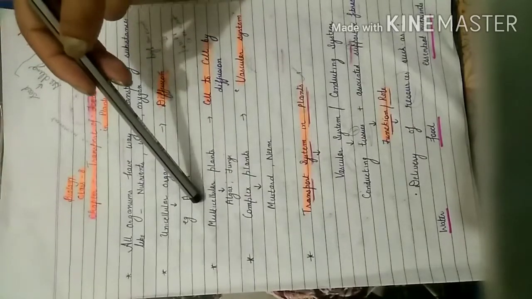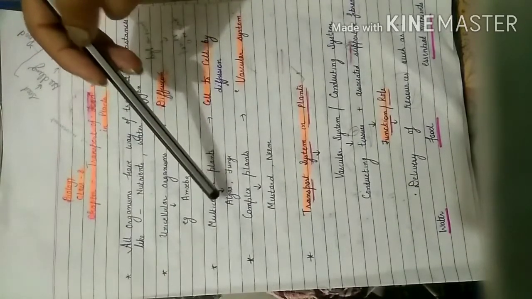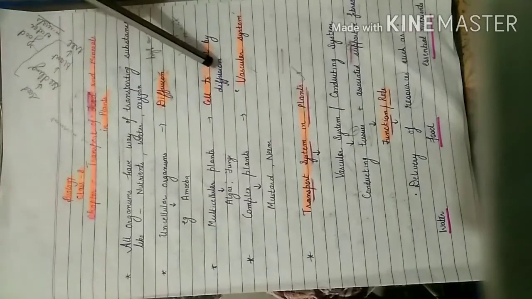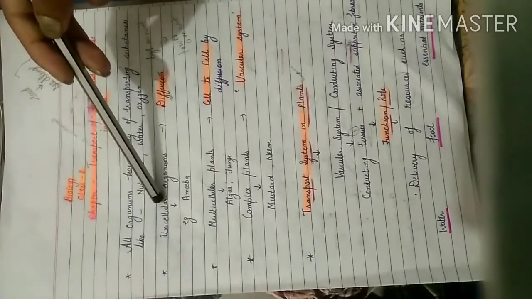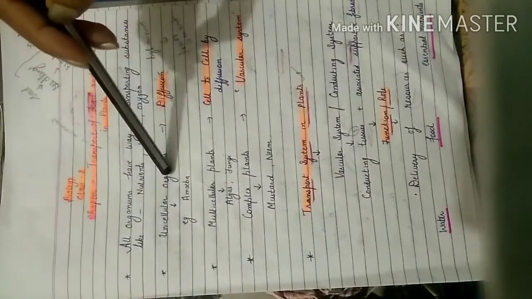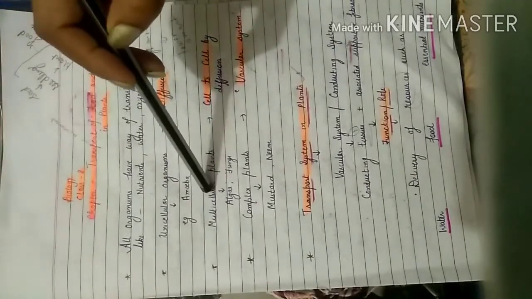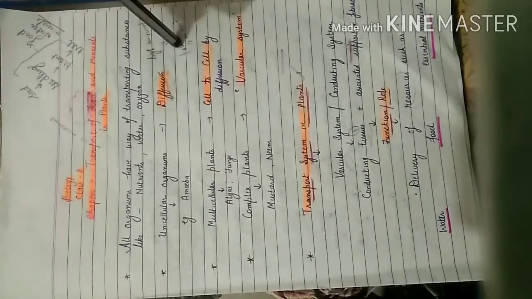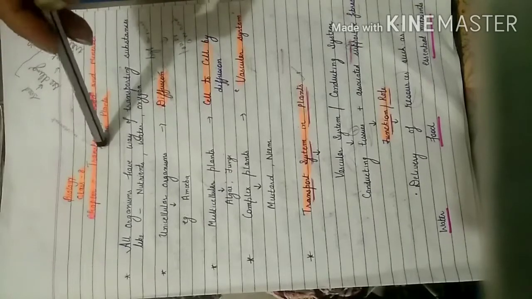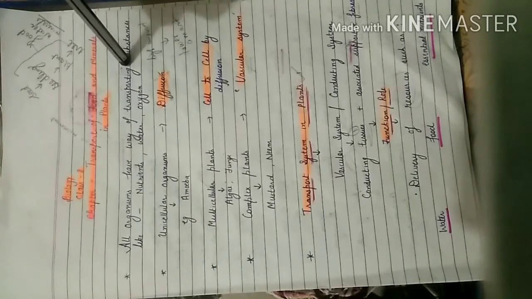And in simple multicellular plants, such as algae, there is also the process of diffusion, but cell to cell diffusion. In unicellular organisms, whose body is made up of only one cell, there is a process known as diffusion, right? But in simple multicellular plants, there is a cell to cell diffusion, which is essential for the transportation of food and minerals in plants, right?